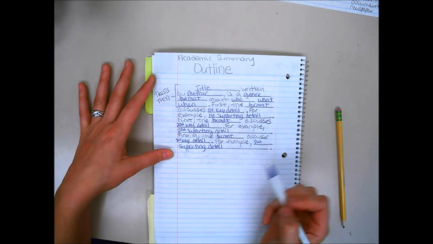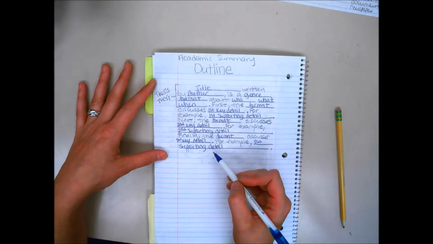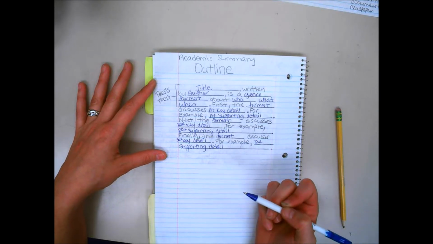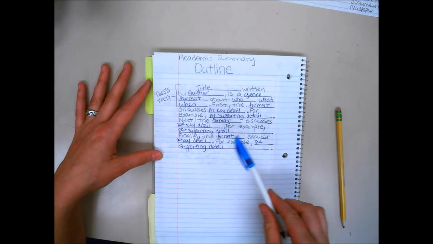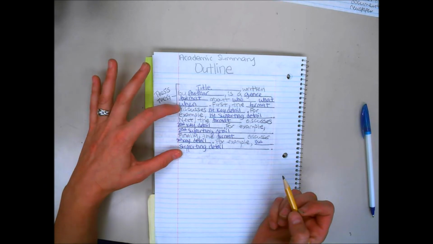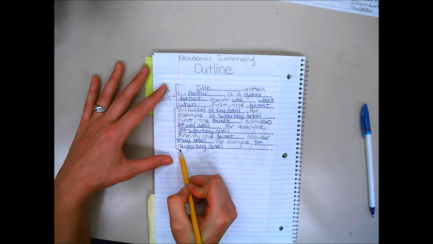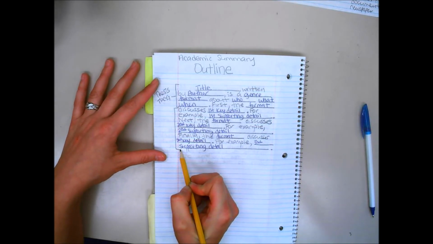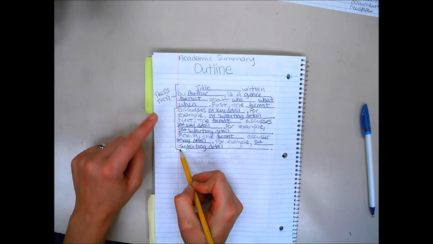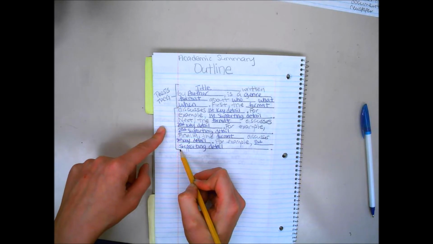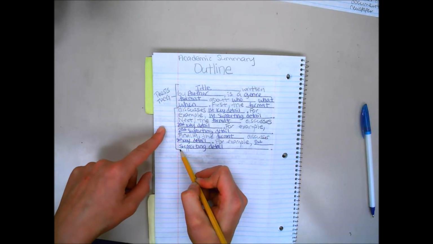And you'll notice that your supporting details are longer than your key details. It's a way for you to explain those details. I'll take my pen, set it to the side. This whole section here is the body of my summary. This is my 3 key details and my 3 supporting details. So on the side, I'm going to annotate 3 key details and 3 supporting details.